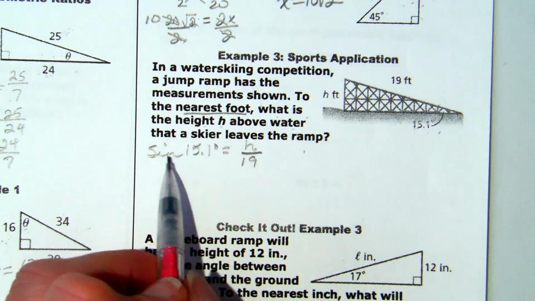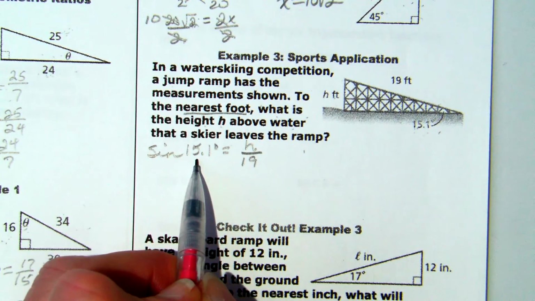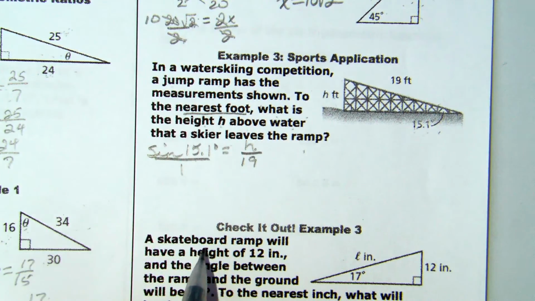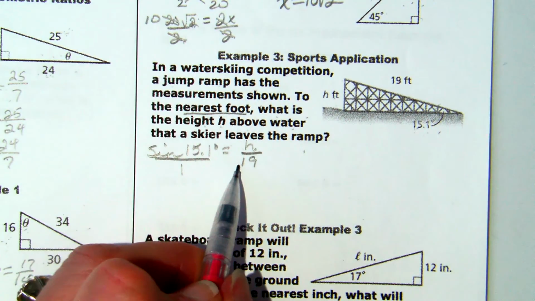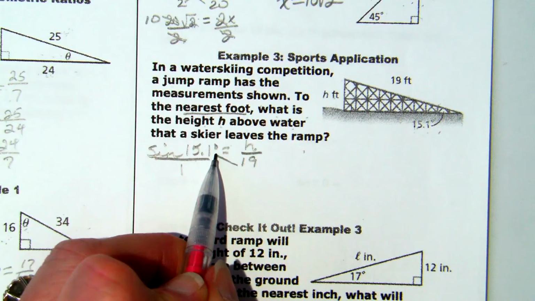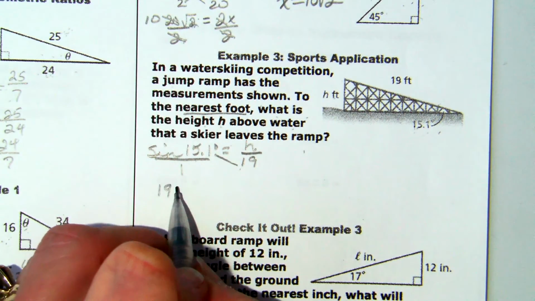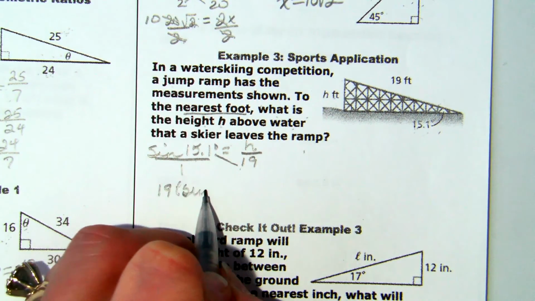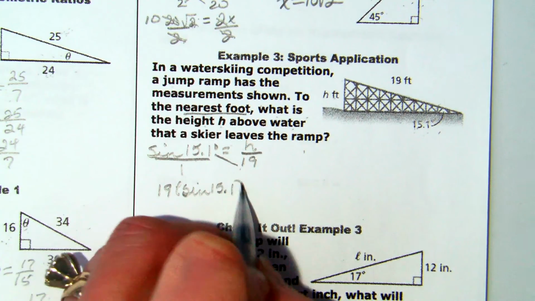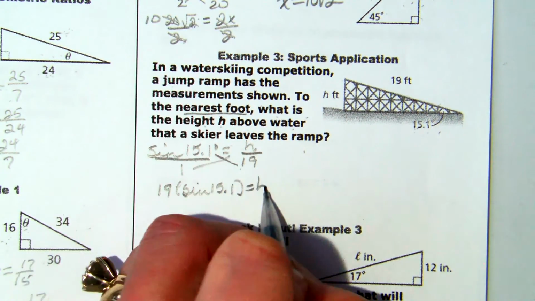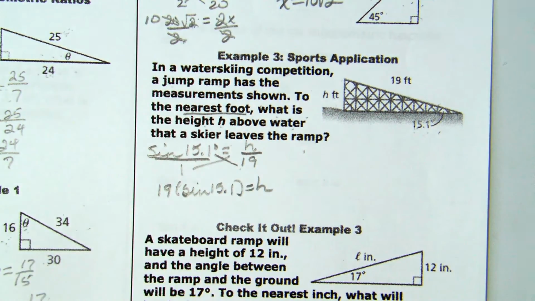Now, I don't know what the sine of 15.1 is. Okay? I'm going to put this over 1. So now I have a proportion, and I'm going to cross multiply and solve for h. Sine of 15.1 degrees times 19. 19 times the sine of 15.1 degrees equals h. Now you're going to pick up your trusty little calculator.